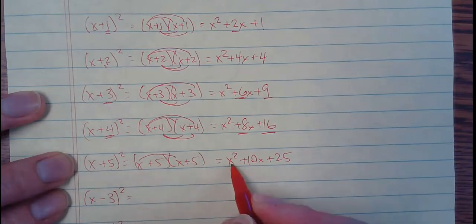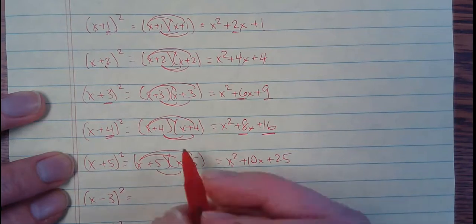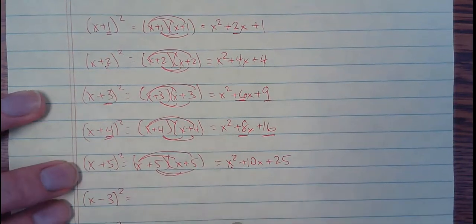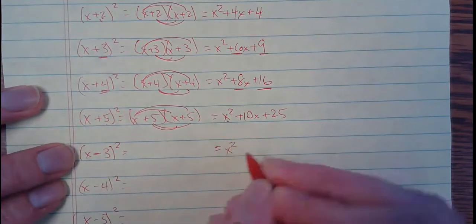So first would be x squared. Outer is 5x, inner is 5x. 5x plus 5x is 10x. And then last is 25. Okay. How's it going to change now I got negatives here, though? Is it the same pattern? Let's try it out. So let's double this.